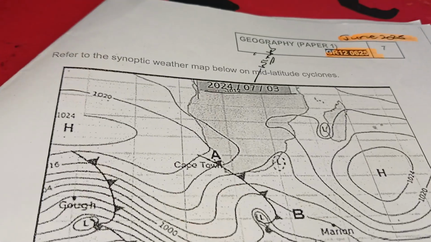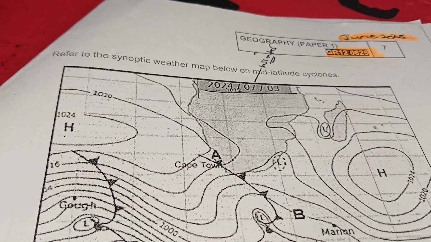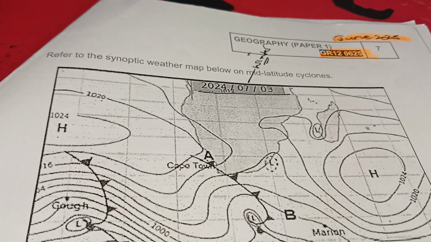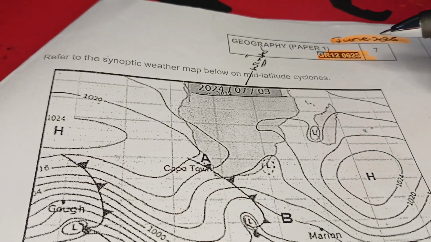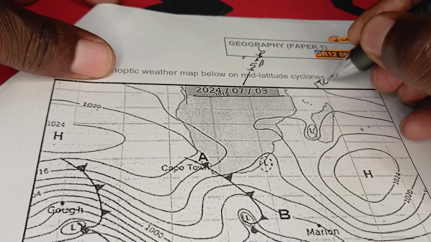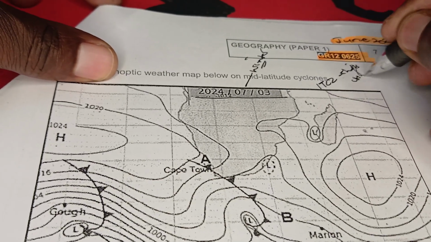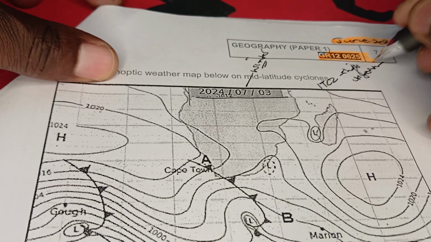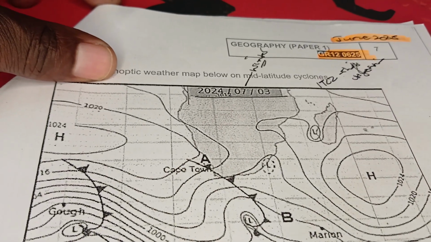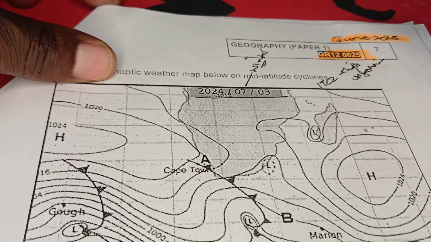It's in winter. That's what comes to your mind. Number two, what is it that happens during this season in winter? We have got the changing or the shifting of position of our ITCZ. So we are saying that our ITCZ shifts its position, which means now it's on top of the equator. It's in the northern hemisphere.